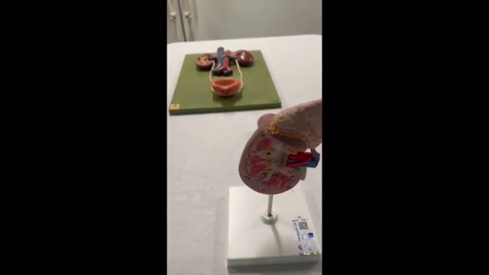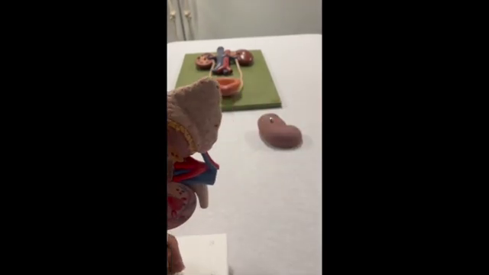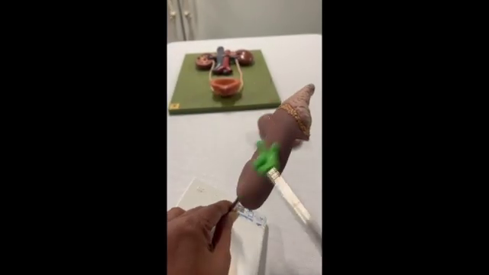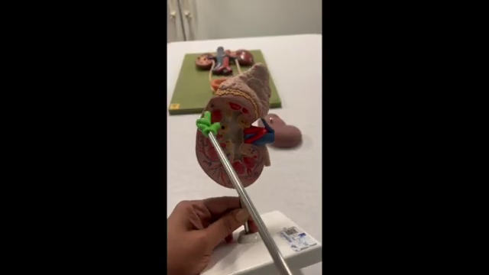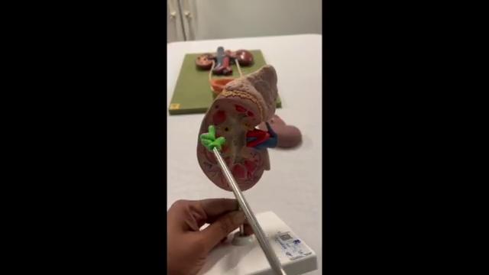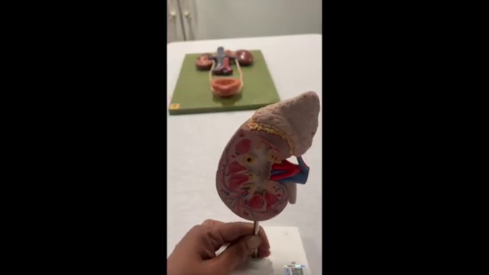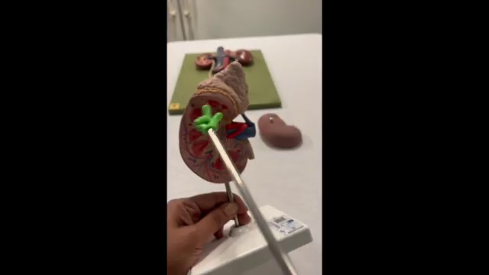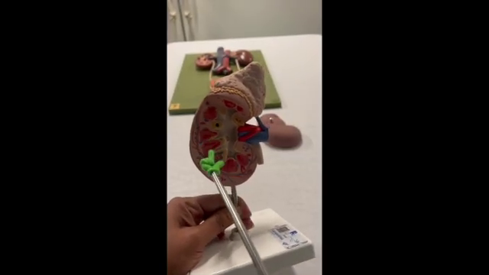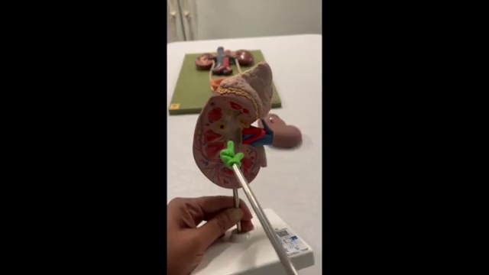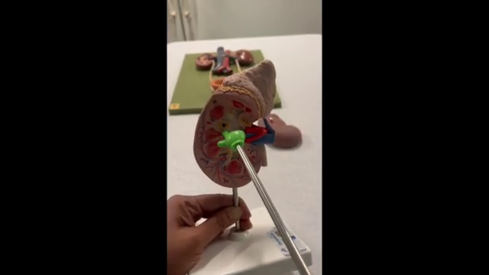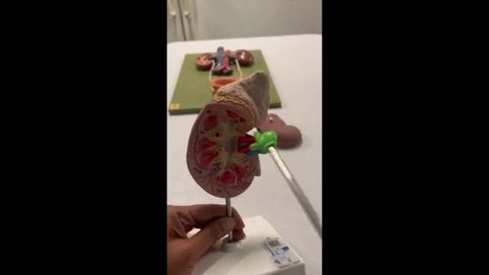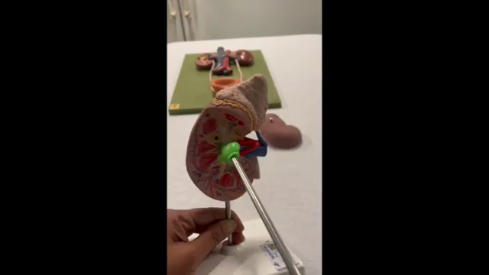Next we will look at the single kidney model, which lets us study the kidney in more detail. The kidney is bean-shaped and about the size of your closed fist. It measures approximately 10 to 12 centimeters, which is 4 to 5 inches long. Although it is a small organ, the kidney has very important functions. It filters the blood, removes wastes, regulates water and electrolytes, helps control blood pressure and produces hormones.